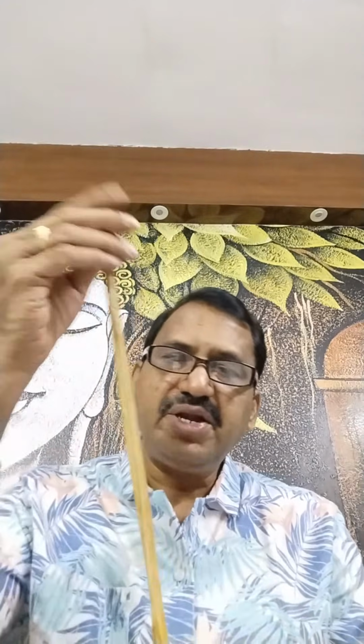What is the natural law here? The ossification center which appears first fuses last, and the ossification center which appears last fuses first. That is the normal law. But here in the fibula, it is violating. Even though the lower end appears first, it fuses first. That is because it is a pressure epiphysis, but the upper end is a traction epiphysis.